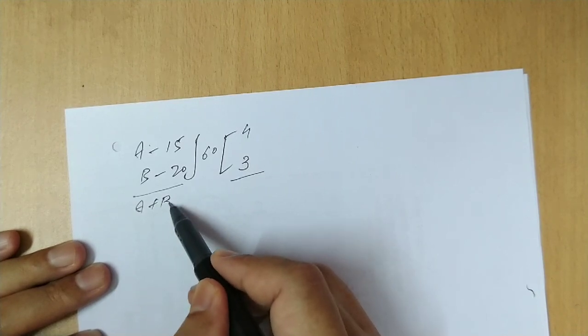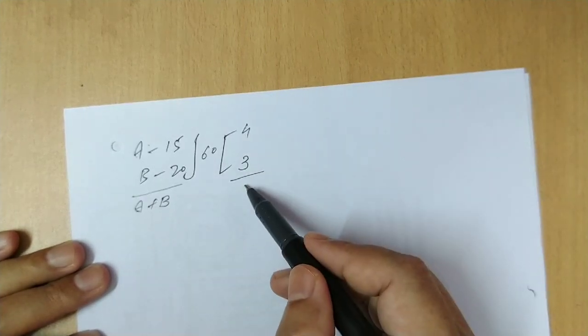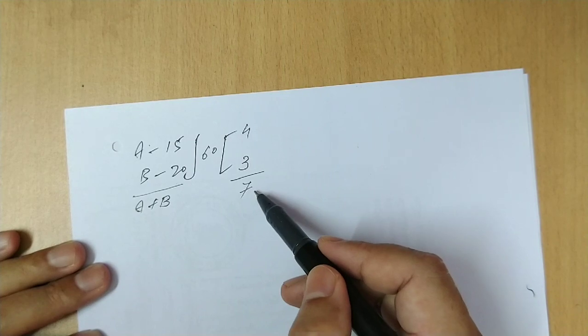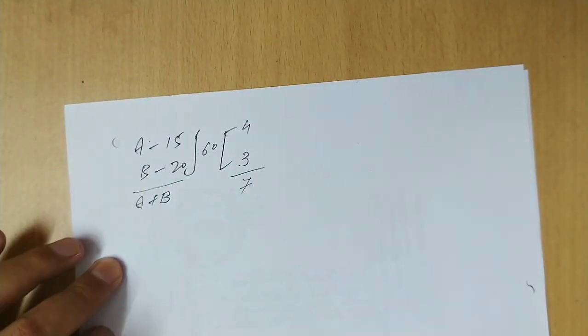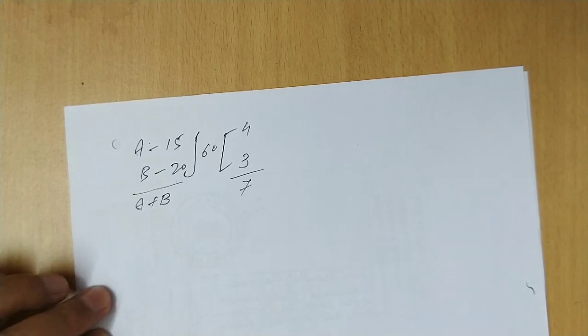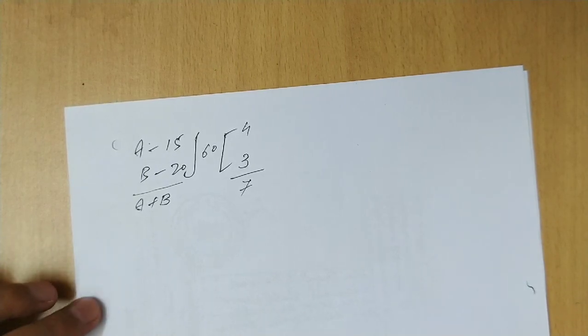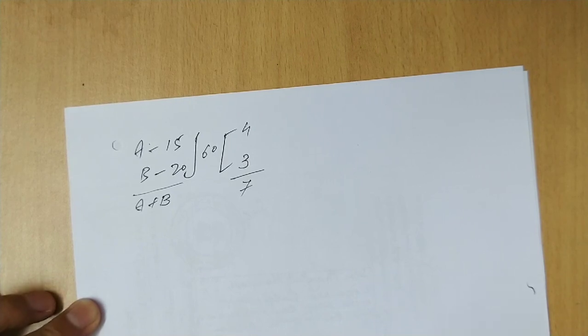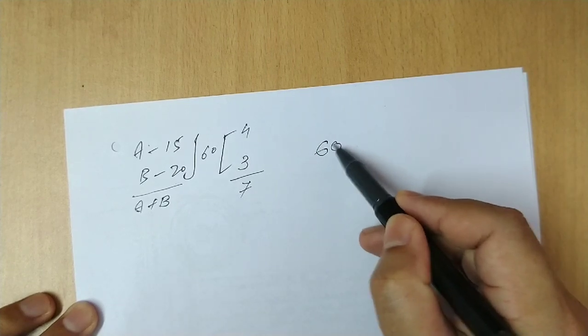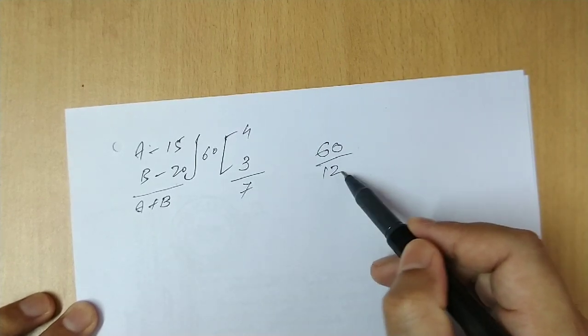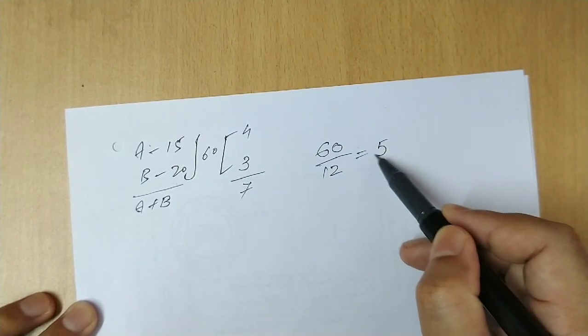So if A and B work together, they will be able to complete 7 units of work per hour. Now in this question, if they work together, they use 280 fewer bricks per hour and build the wall in 12 hours. So they build the wall in 12 hours. That means 60 divided by 12, we get 5.